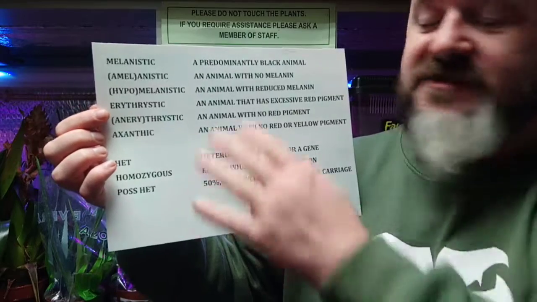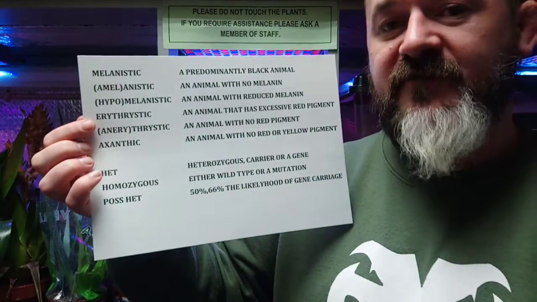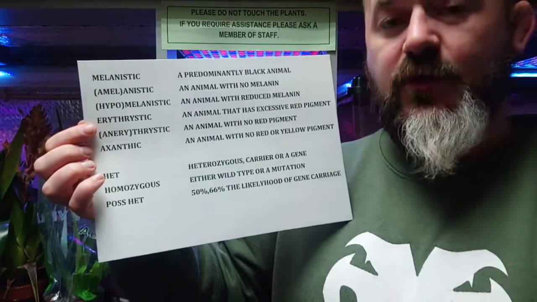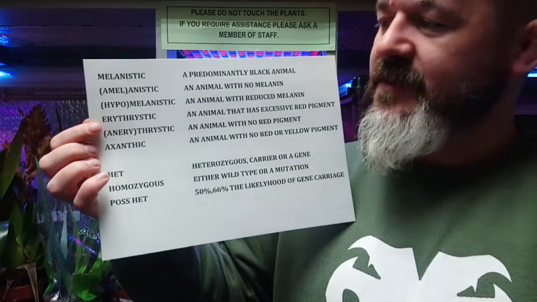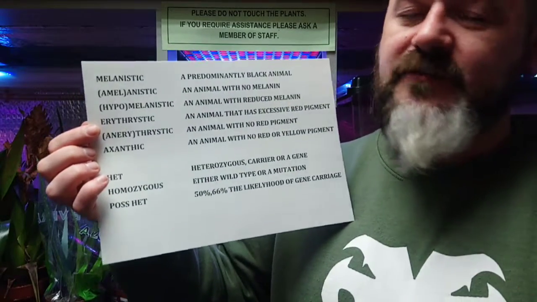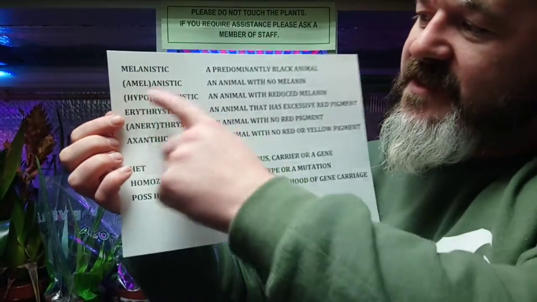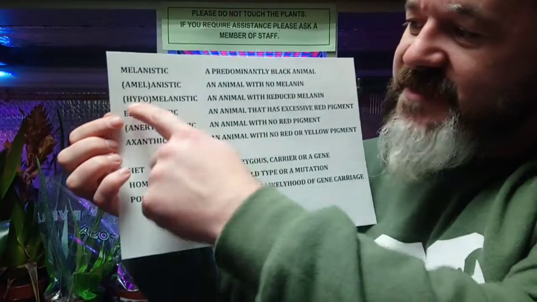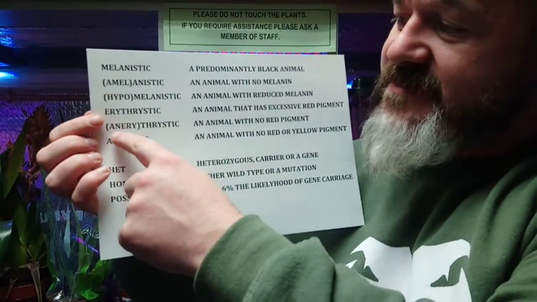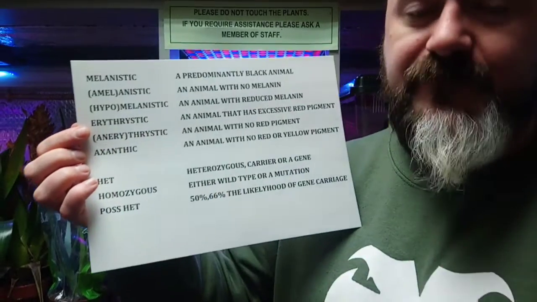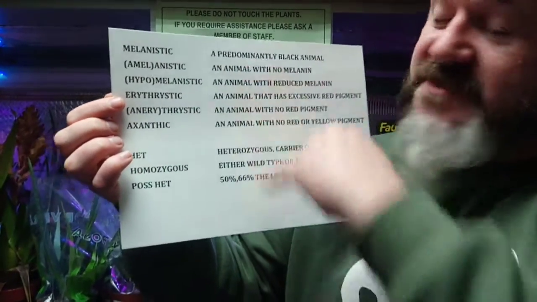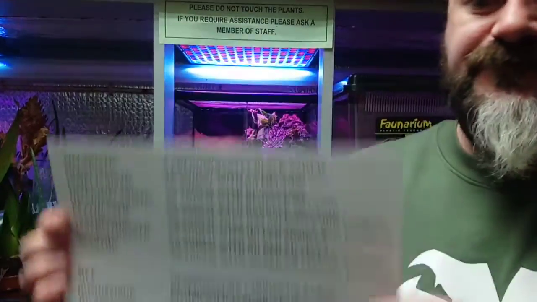Simple enough. So hopefully this is now starting to help people that have been reading lists or looking at things who are rank beginners who maybe think, oh, what the hell does this mean? You know, we abbreviate, we shorten, we change. So amelanistic, amel. Hypomelanistic, hypo. Anerythristic, anery. Okay? So these are the meanings of those words.